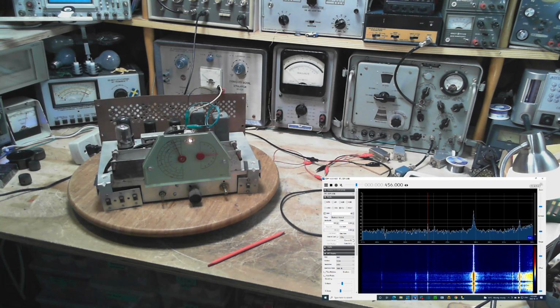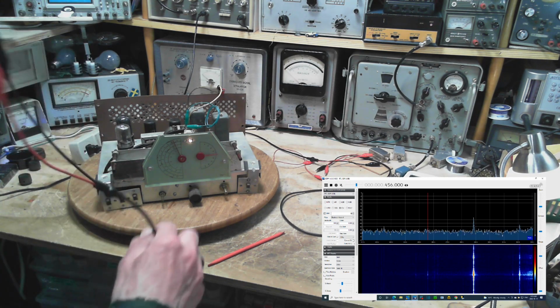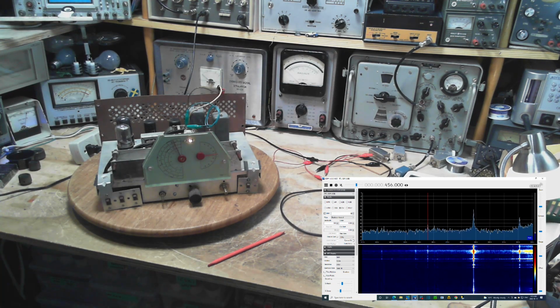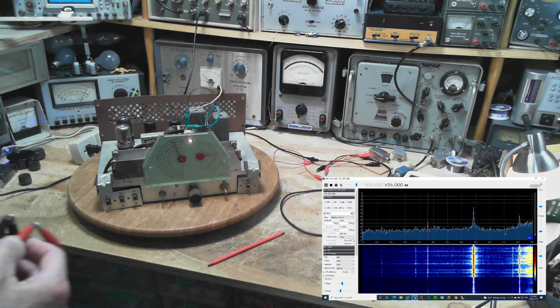What is going on the SDR? I've not been paying attention to it. Oh, it's because I'm connecting and reconnecting an antenna. So there's a whopper of a signal around 480. What is that?